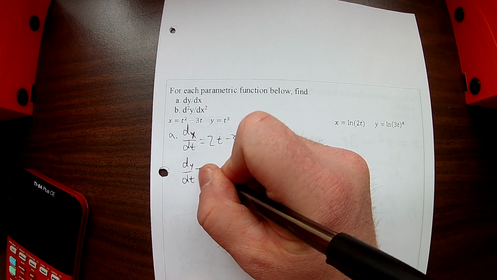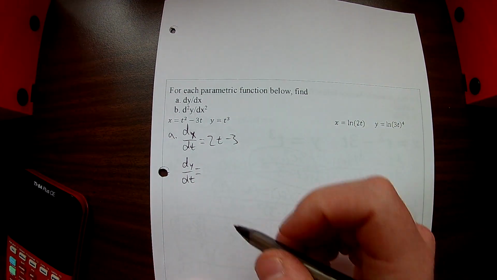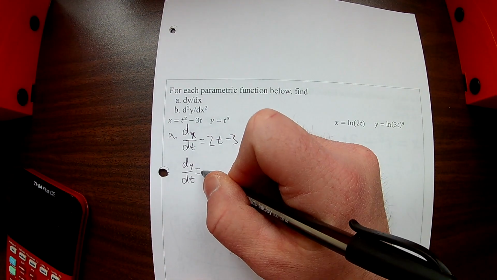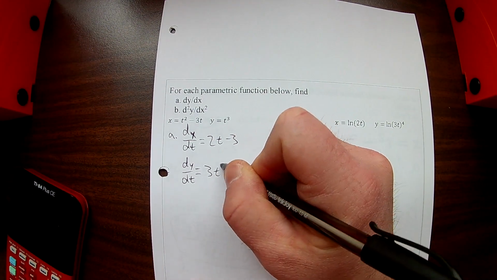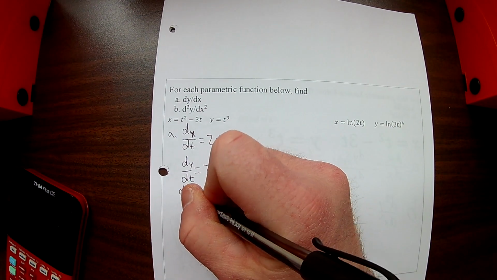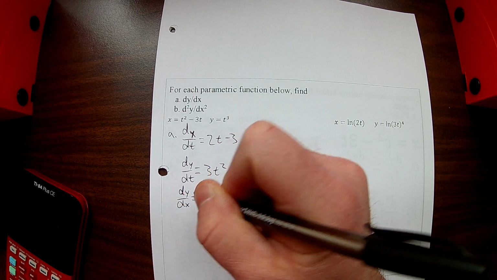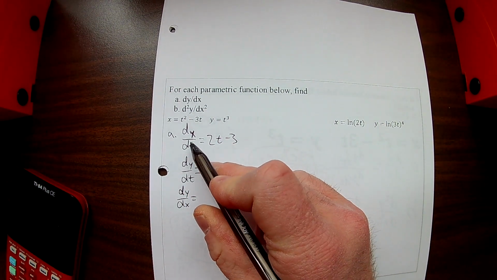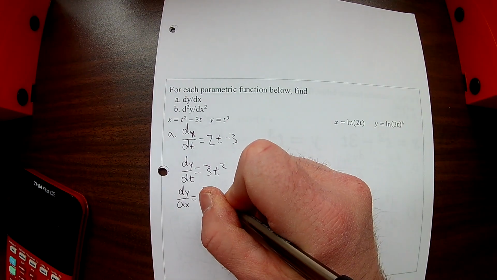Dy dt, we've actually got, pause there for a second. It is 3t squared. To find dy dx, huge surprise, we have to do dy dt divided by dx dt.